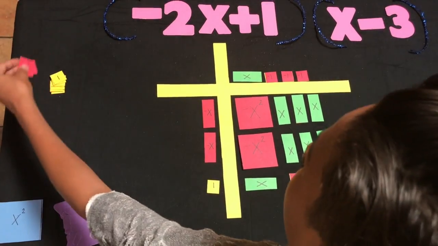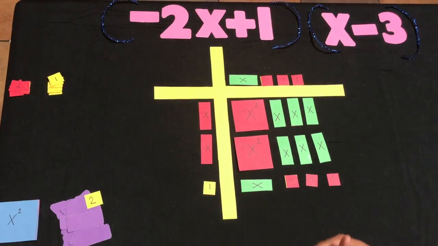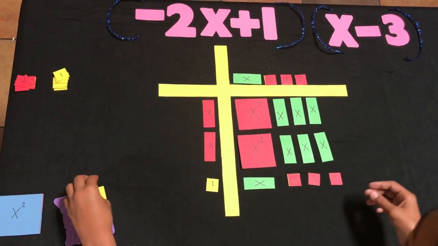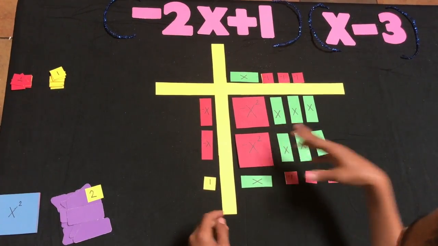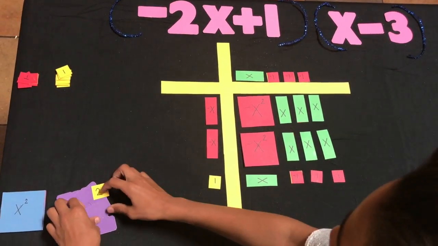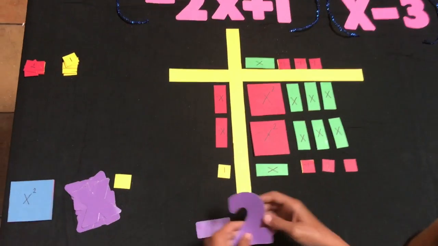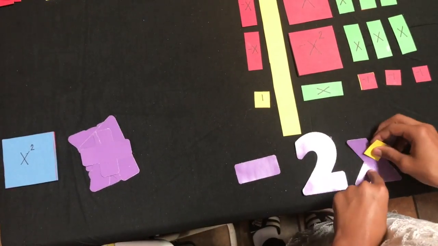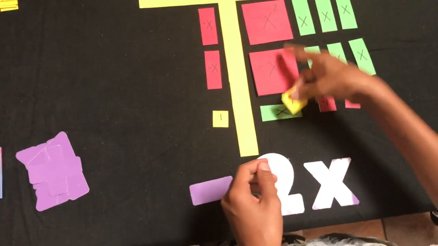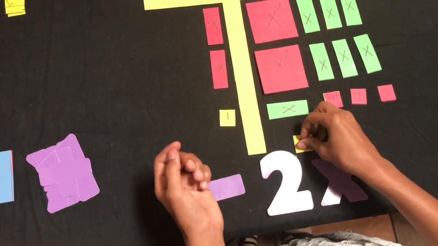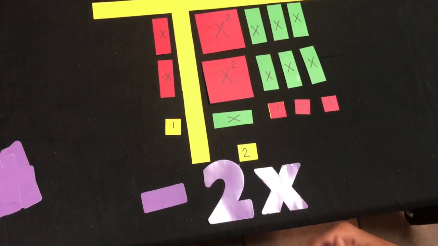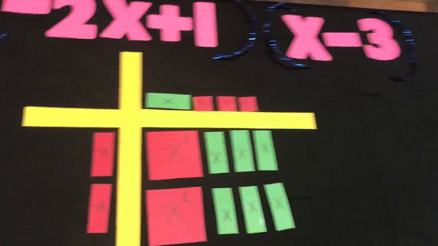Now we have to add up all these terms and get the answer. So now we have 2 negative x squareds, which gives you negative 2x, and then you cannot forget your square, which you would place right there.